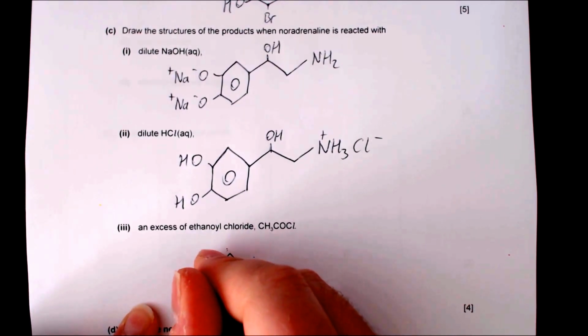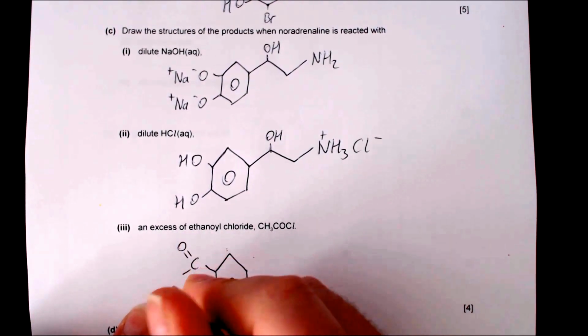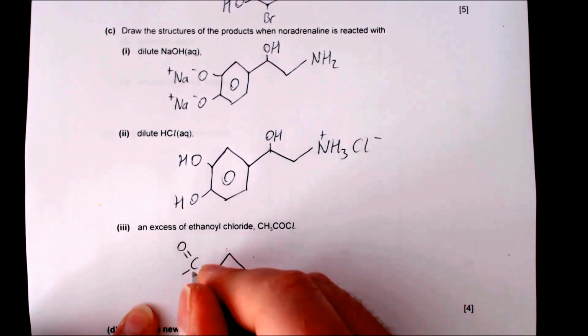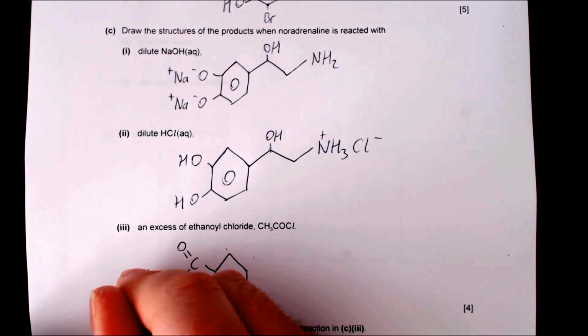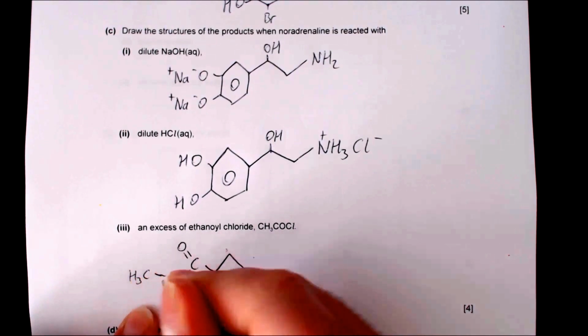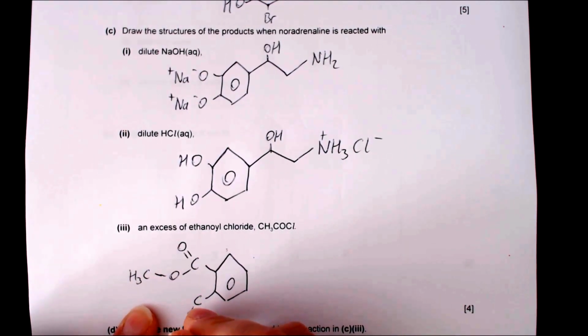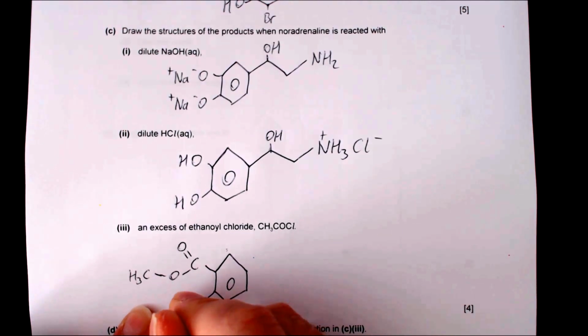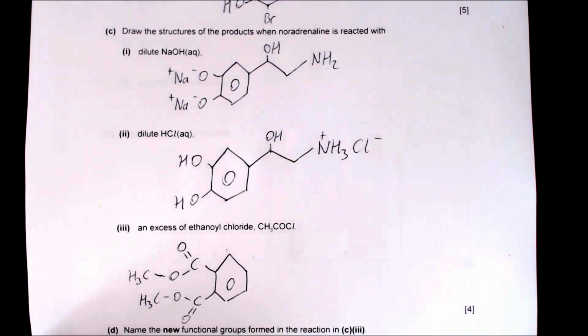I'll draw it out displayed so we can see exactly what's going on. So we've got the C double bond O, and then CH3 on this side here. And then here we have exactly the same. So we'll just put C double bond O, oxygen, CH3, which goes there.